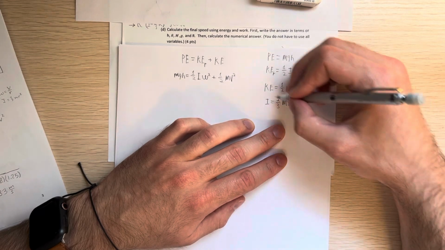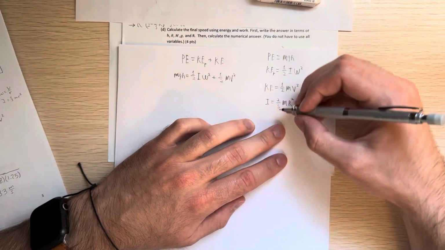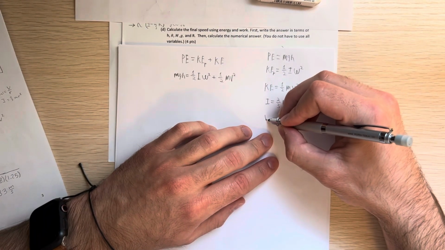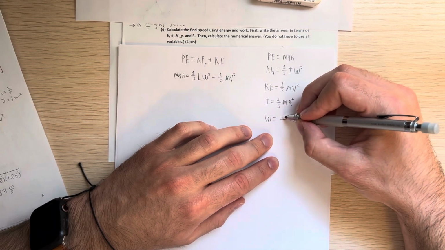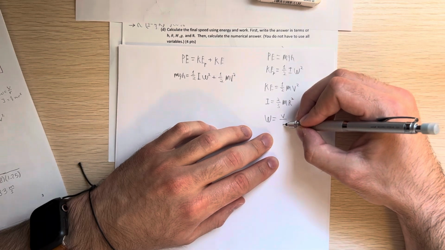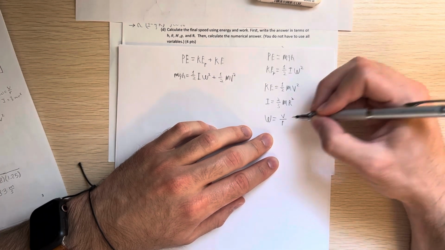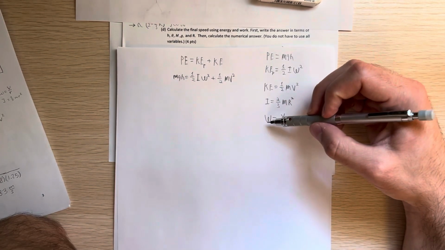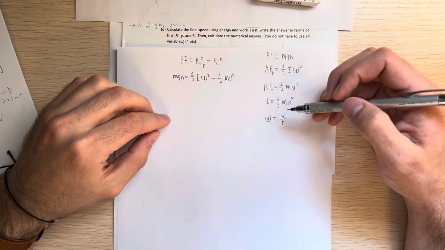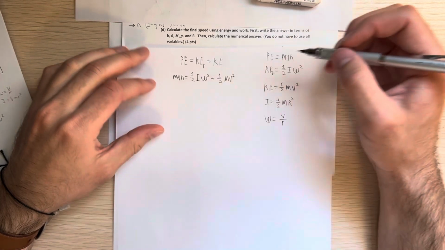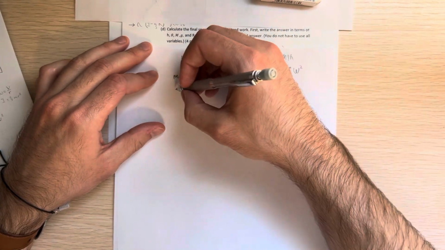So we're going to sub this in there, but then we still have omega, but we know omega is equal to velocity over r, right? We're converting the angular velocity to straight line velocity. So we can sub these values in, and that's going to make it a lot easier for us.